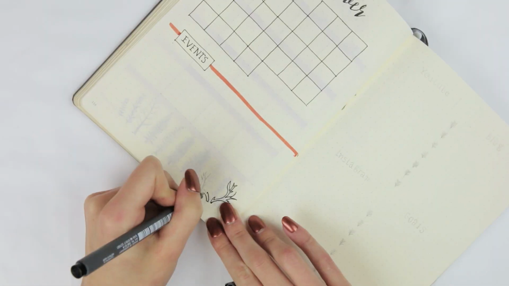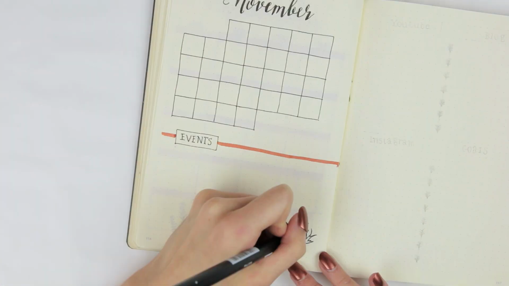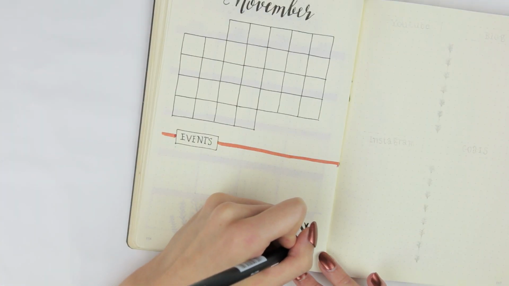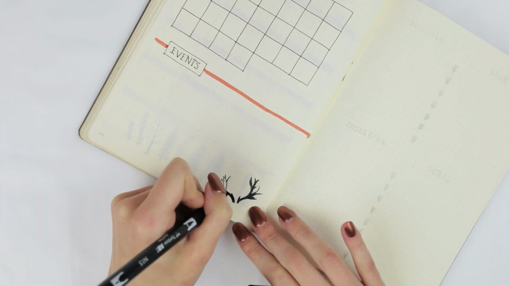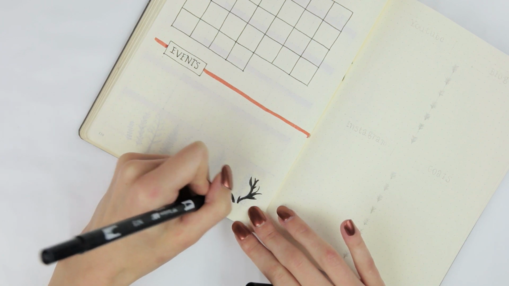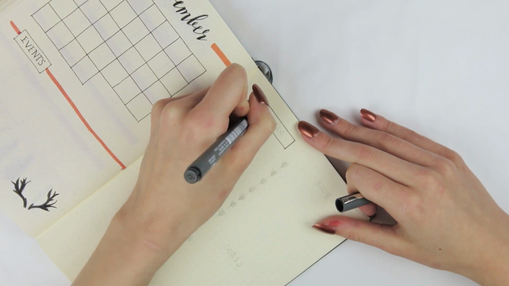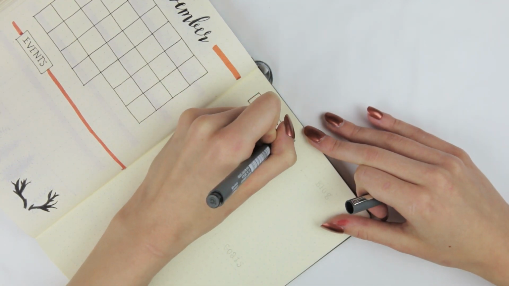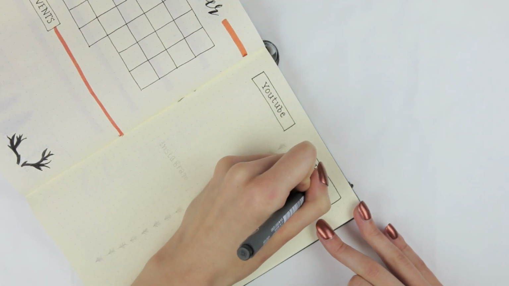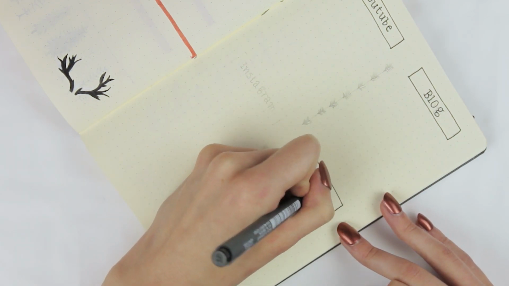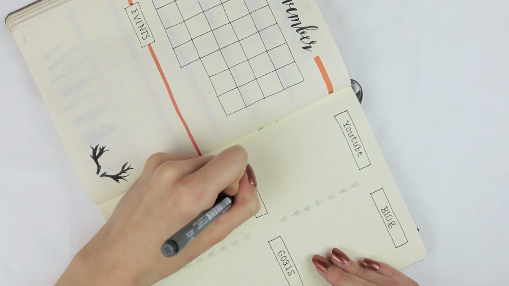And for my little corner decoration, I'm doing some stag antlers, and I really like the more minimalist decoration. I think I went really ham last month on the Halloween and it was super interesting. It definitely kept my interest, but I really like these just one antler in the corner. I think it's kind of minimalist, but there's enough color on the page to keep me drawn in, and I really like the aesthetic of it.